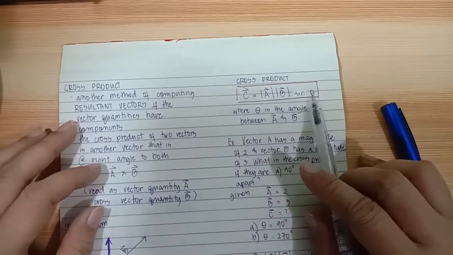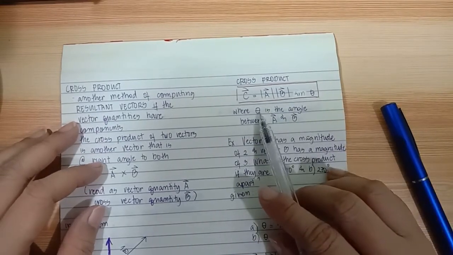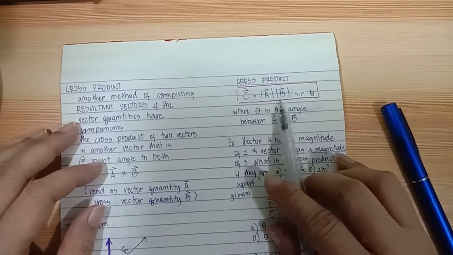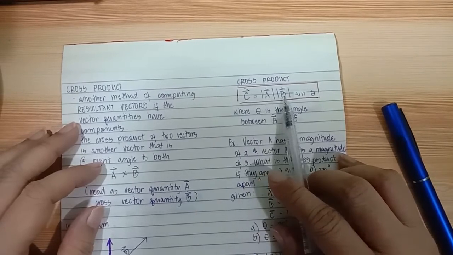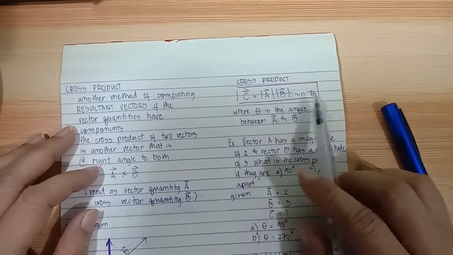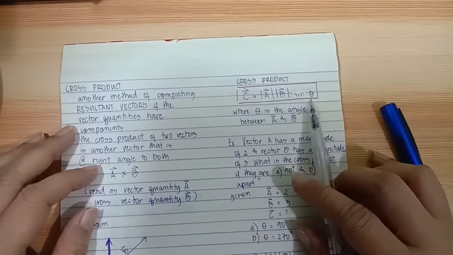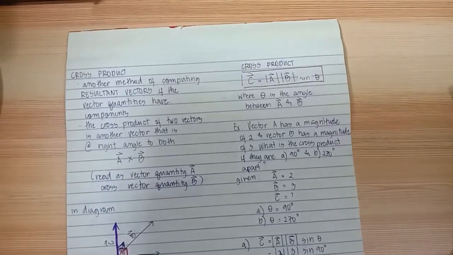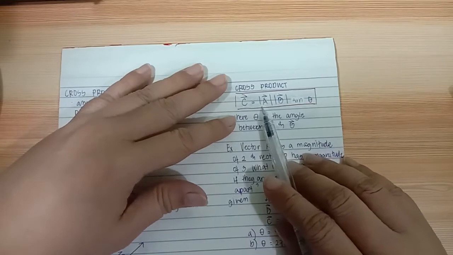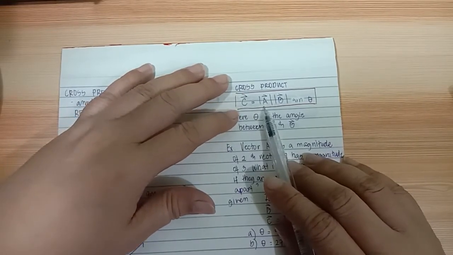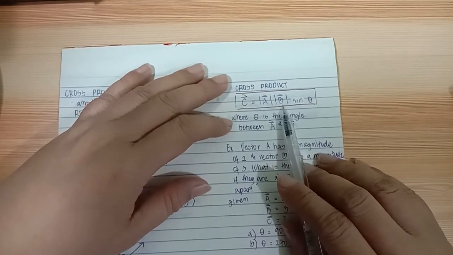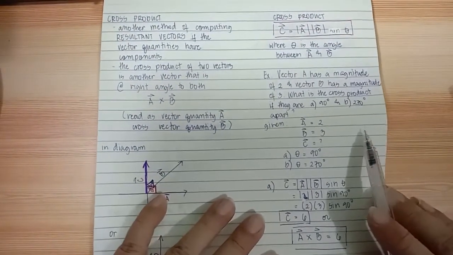Ano yung theta angle natin dito? Yung theta angle natin, that is the angle between the two given vector quantities. So let's say ang given natin is A and B, so therefore yung angle na na-form between A and B, yun ang magiging value ng theta natin. Okay? So let's have an example. Remember we're going to consider the absolute value for vector quantity A, and absolute value for vector quantity B.